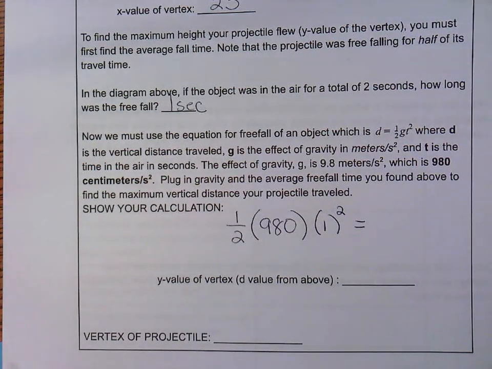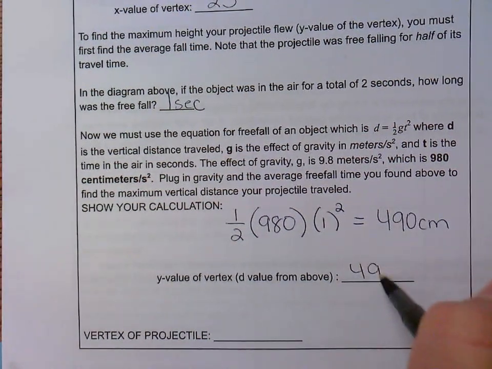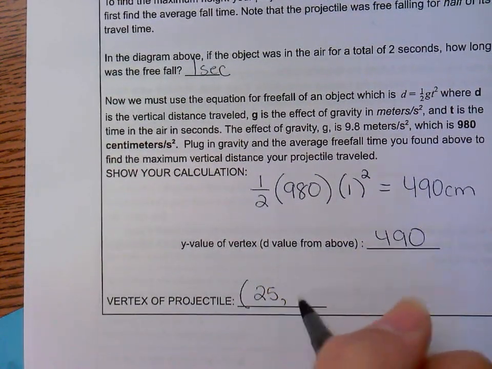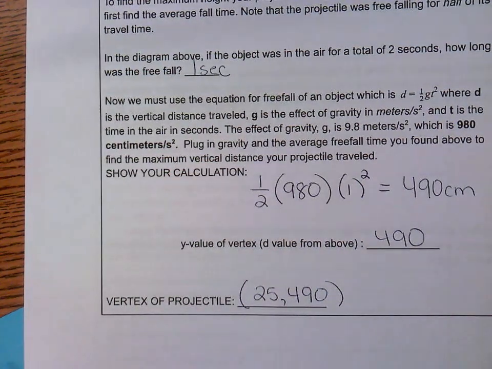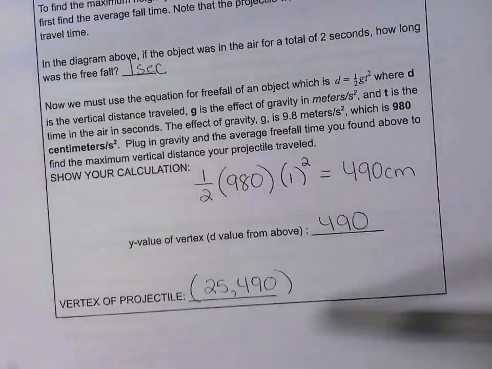So how high did this projectile launch? We're just going to do 1/2 times 980, which is what? Is that 490? All right. So 490 centimeters is the y value of our vertex. So our vertex is at (25, 490). All you need are those two measurements: the time it's in the air and the horizontal distance that it traveled. Basically, each of those values gets cut in half to find our vertex.